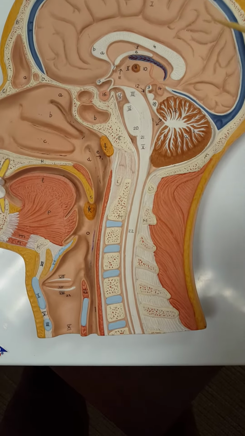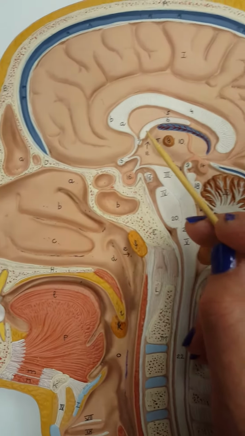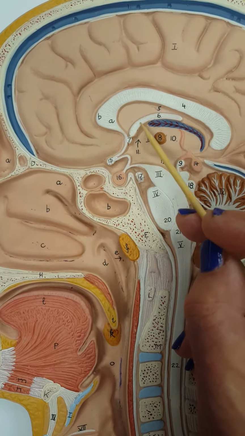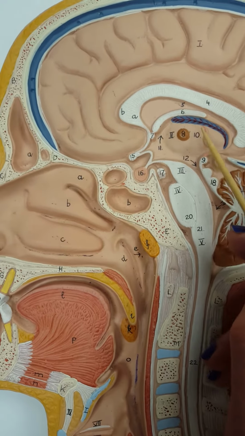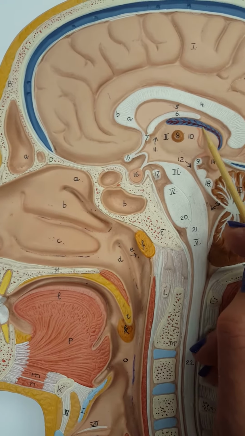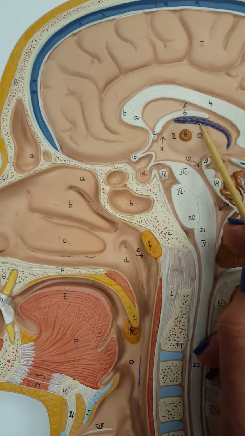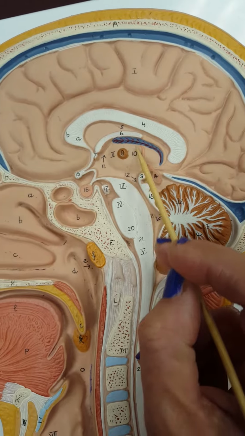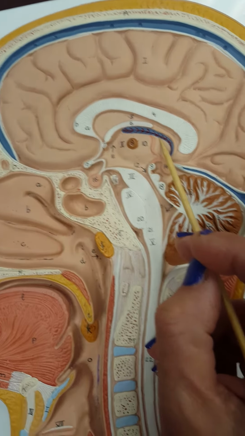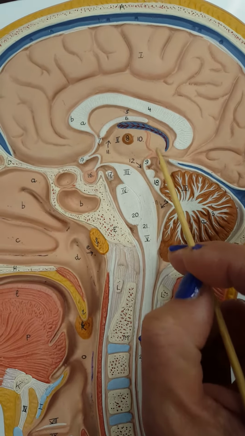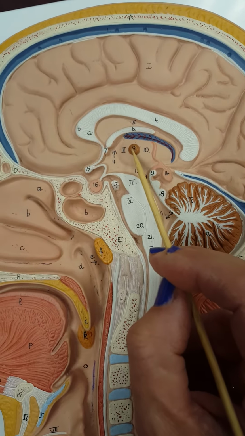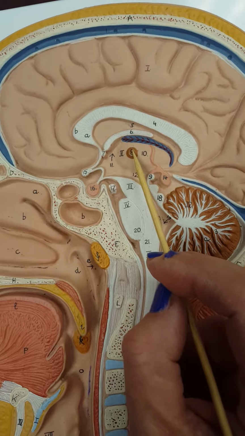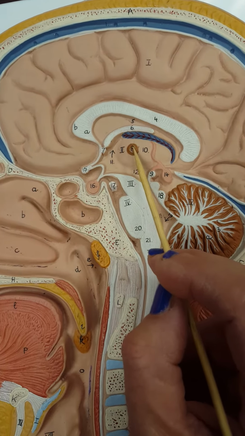The inferior portion of the corpus callosum, which is right here, is referred to as the fornix. And then right underneath the fornix you can see the choroid plexus. This area here is the thalamus. This whole area here is the thalamus. And this little brown dot in the center is the intermediate mass, or you could say interthalamic adhesion.